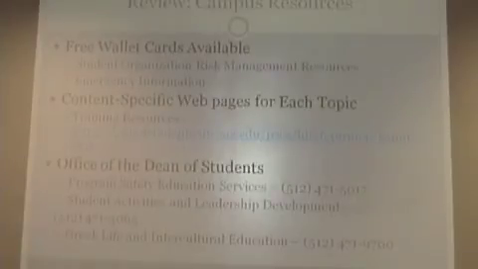Finally, we just want to remind you that the Office of the Dean of Students has a variety of areas that it can help you and your organization with safety and risk management issues.